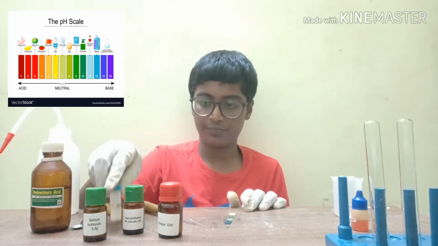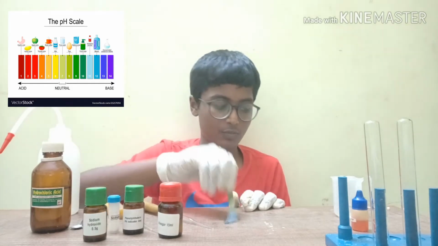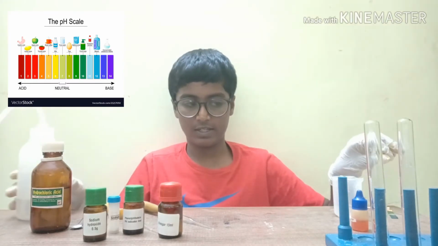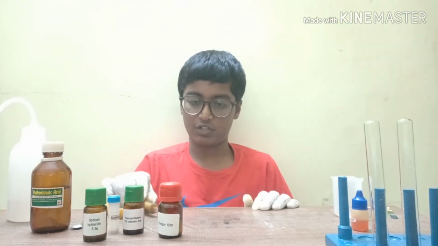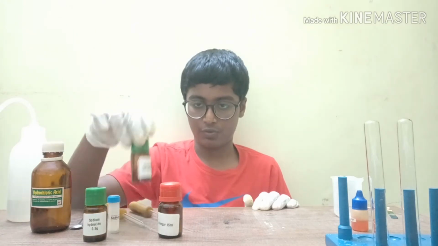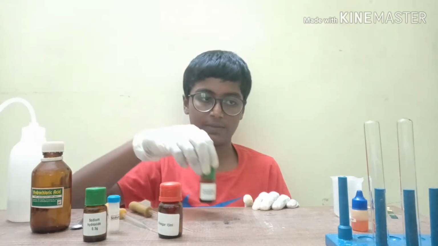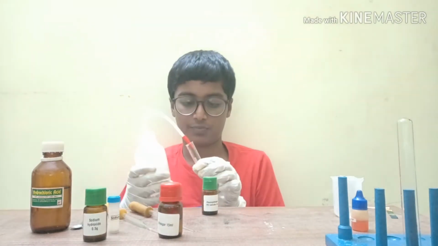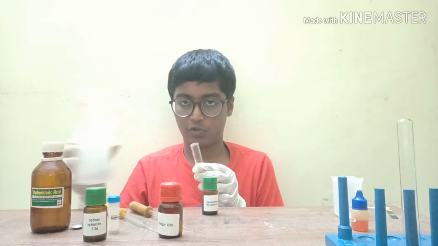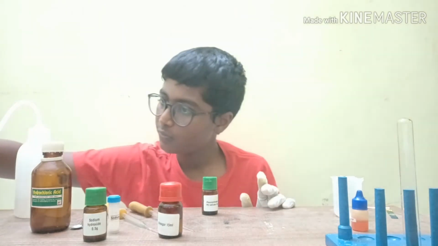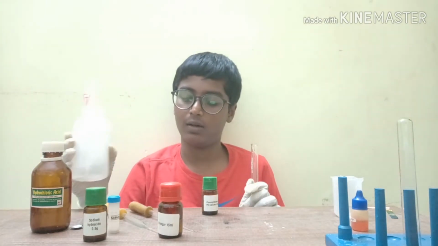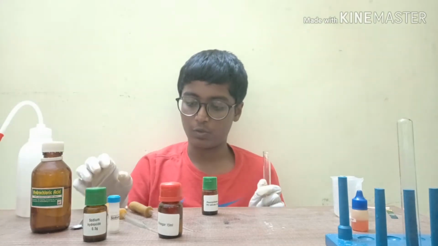So now we are going to use phenolphthalein as an indicator for bases. This is the phenolphthalein indicator. I'm going to take a test tube and wash it. In the wash bottle is mostly clean distilled water.